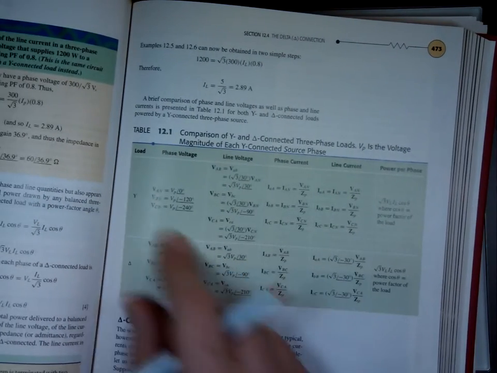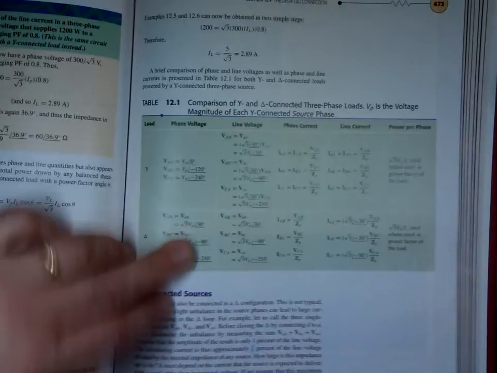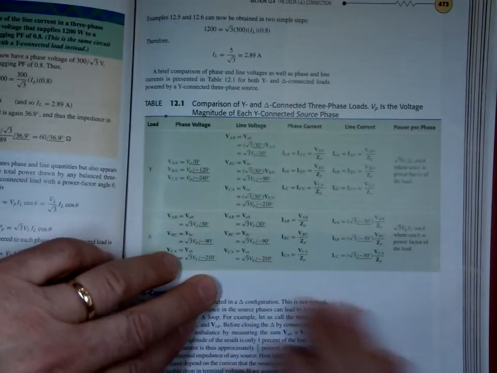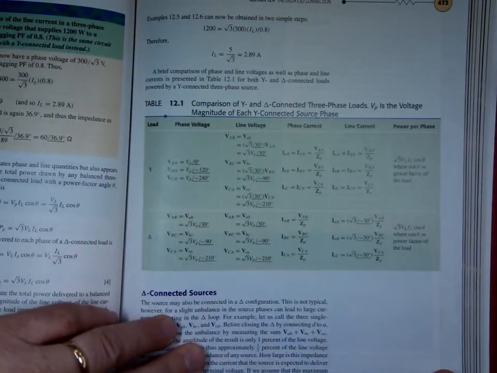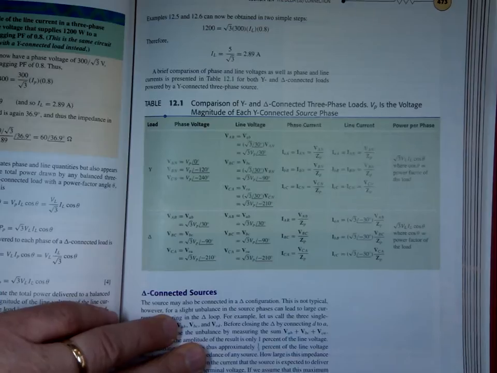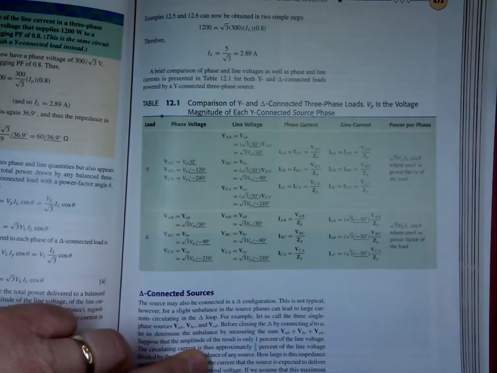Now, our book tries to summarize what we have. If you have a Y load and phase voltage, here we go. They try to give you what the answer is going to be. We can actually derive them.